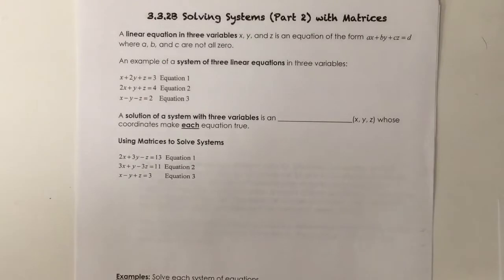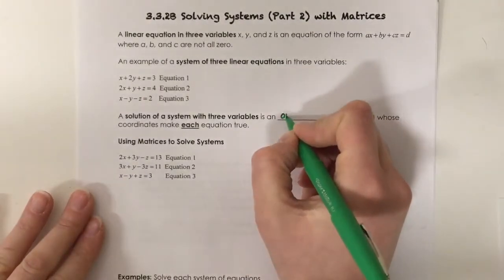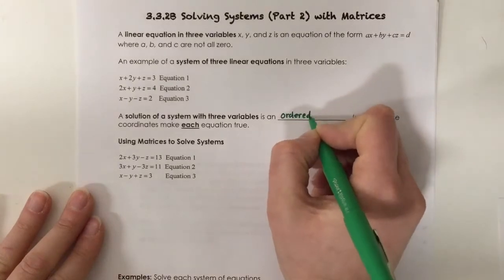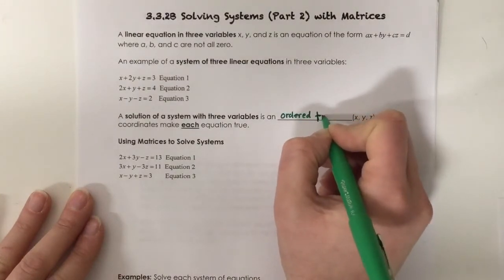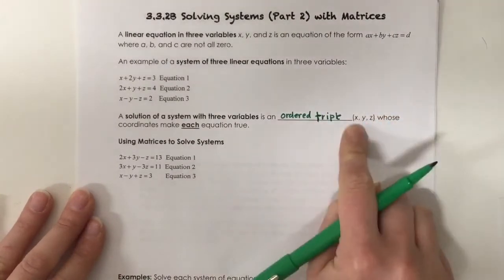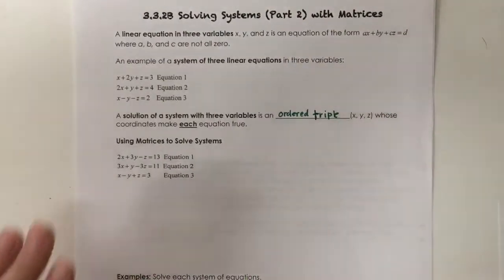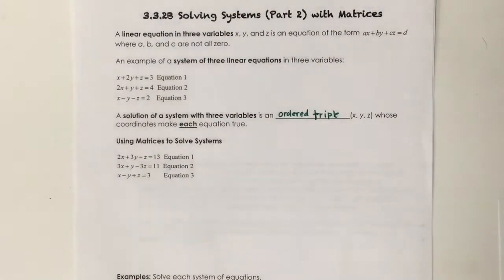A solution to a system of 3 variables is, rather than an ordered pair, since it has 3 parts, it is going to be an ordered triple. You could write it as x, comma y, comma z. I'm also fine if you just write x equals, y equals, z equals, as long as you understand what the solution is. I don't mind how it's actually written, as long as you know which variable is which. Whose coordinates make each equation true.